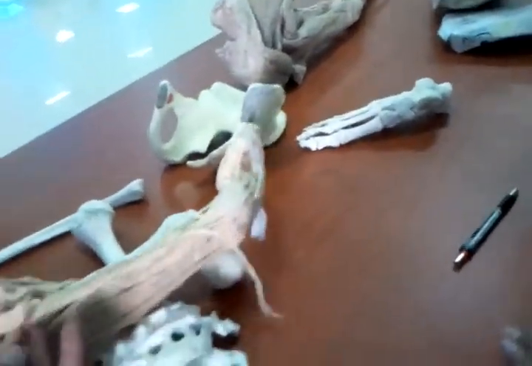What is the brachioradialis and extensor carpi radialis longus? Okay.